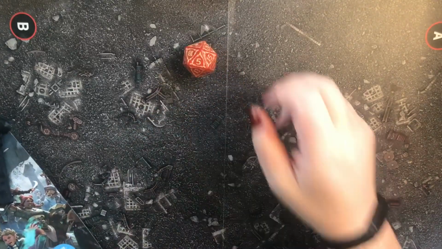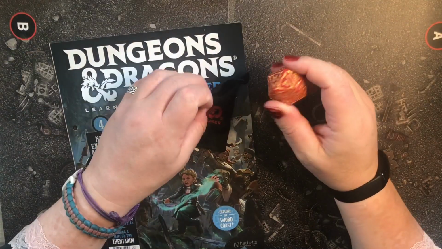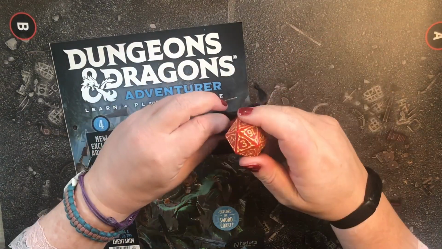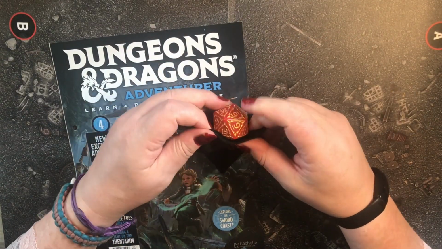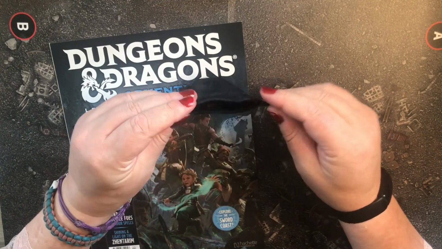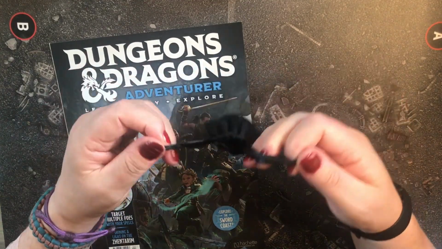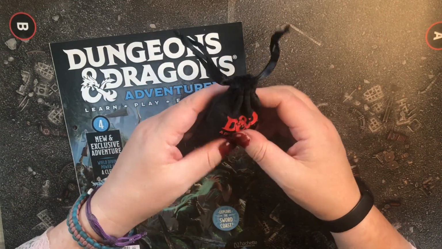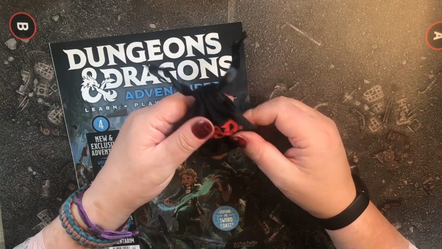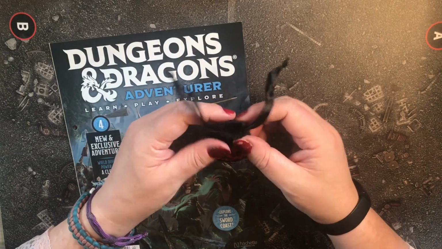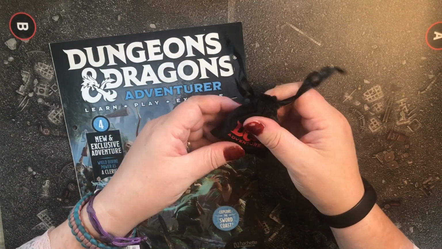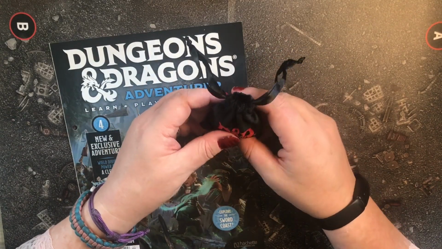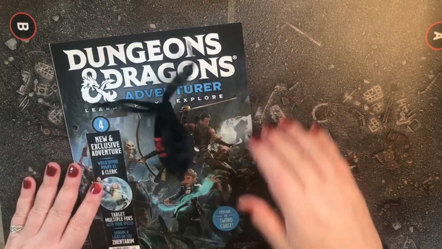Yeah, there you go. So yeah, that's pretty cool. And you get a nice little bag. But this nice little bag will also be nice if you don't want to keep your 20 large D20 dice in it. You could probably put a set of 7 polyhedral dice in there. But there you go. Issue 4.